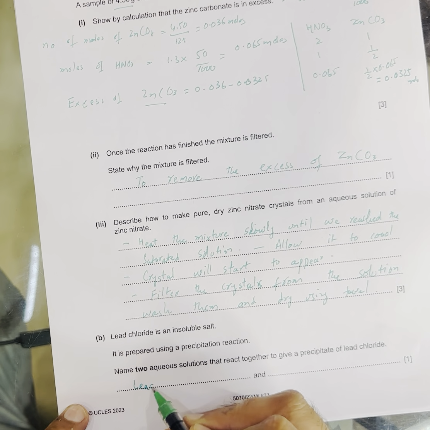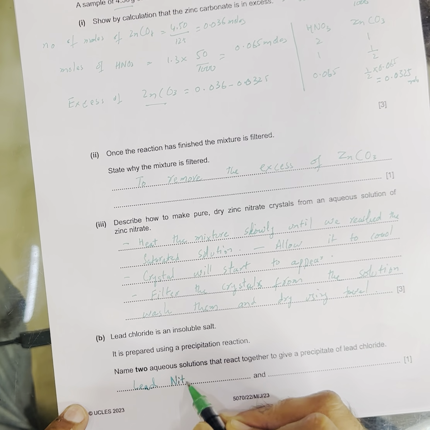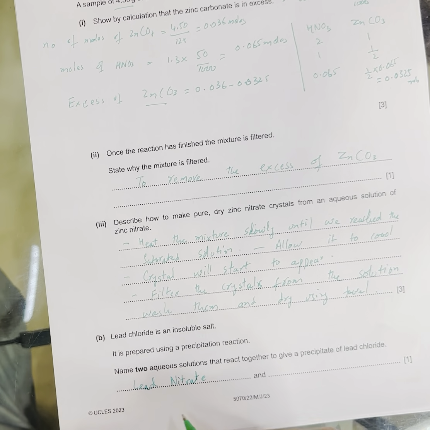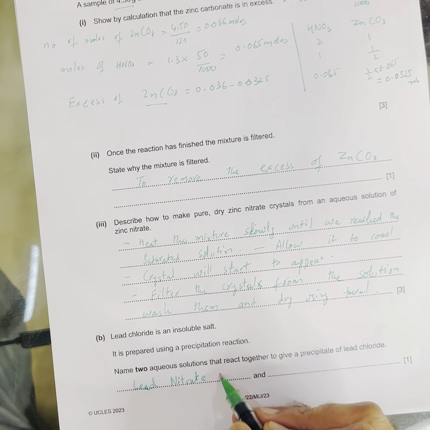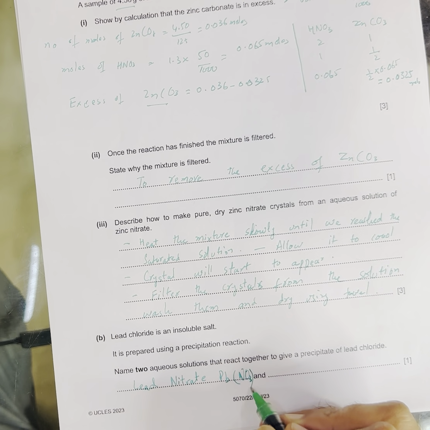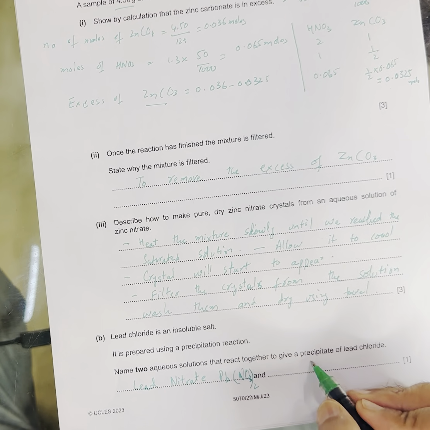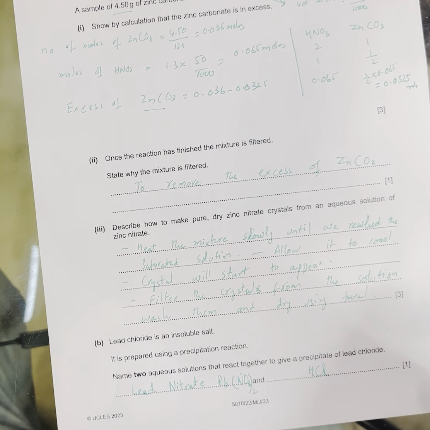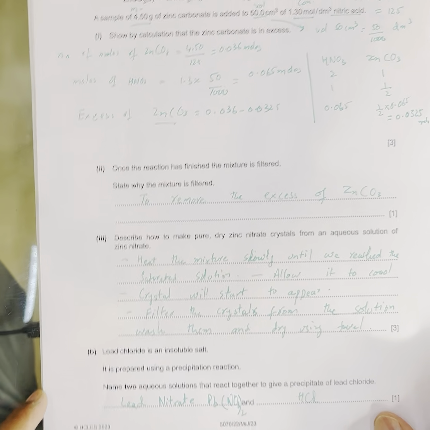Lead nitrate, and you can write the formula as well, Pb(NO3)2, or you can write HCl, or you can use NaCl as well.